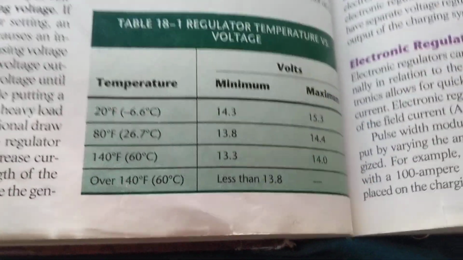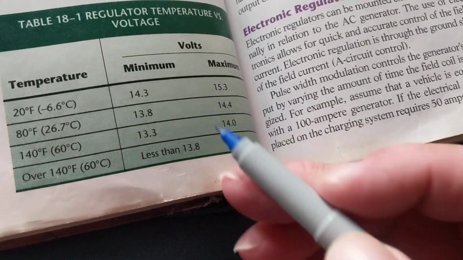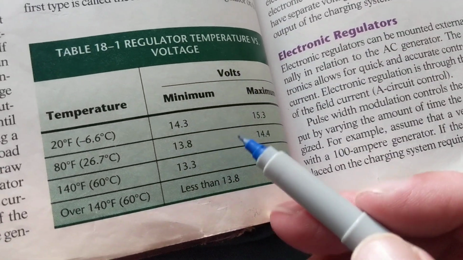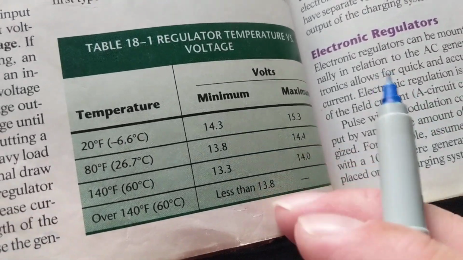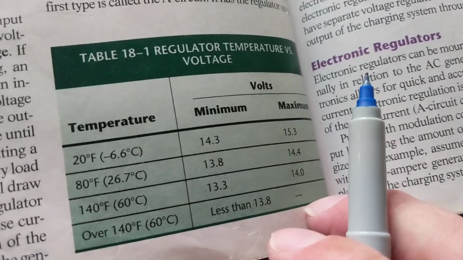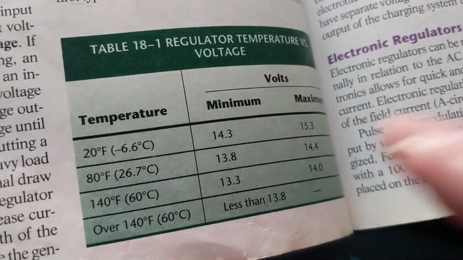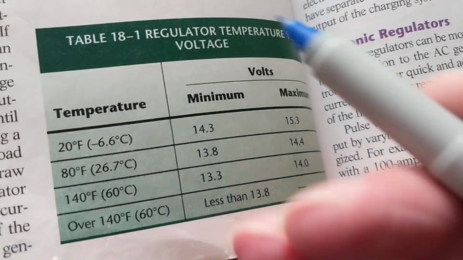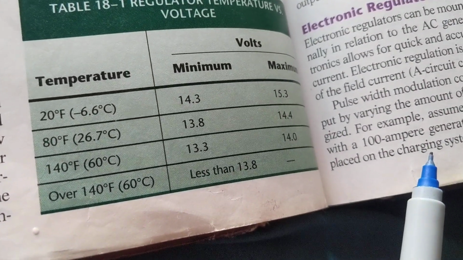So let's think of an example. In January, do you think the voltage will be higher or lower? In January, in Chicago, in Green Bay, guess what? That voltage will be much higher, according to this graph. Why? Because it's a temperature compensator. The colder it is, the higher the output voltage of the alternator. The warmer it is, the less the voltage.